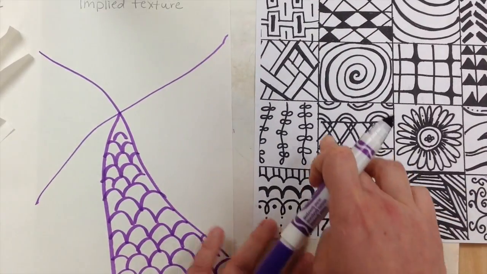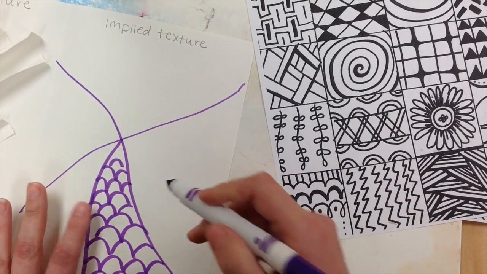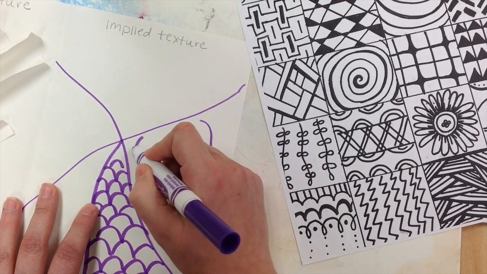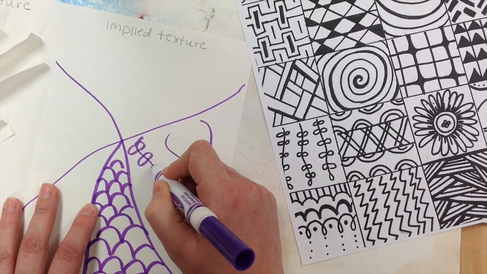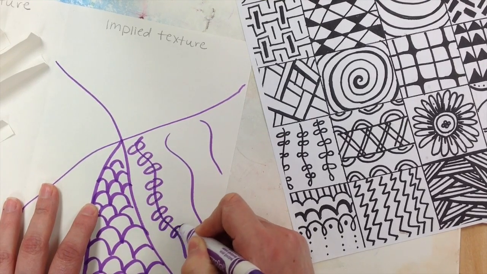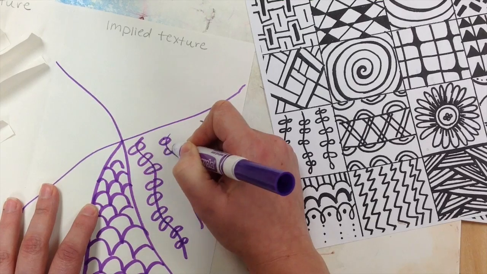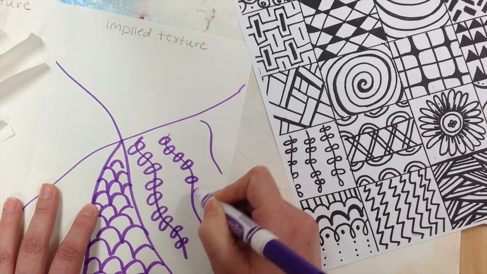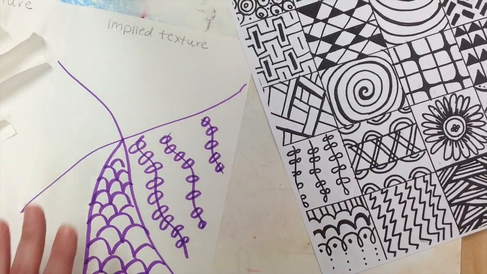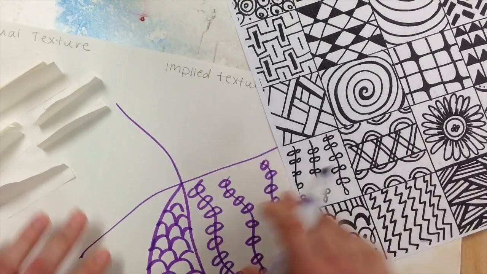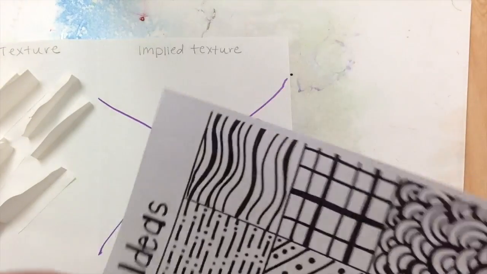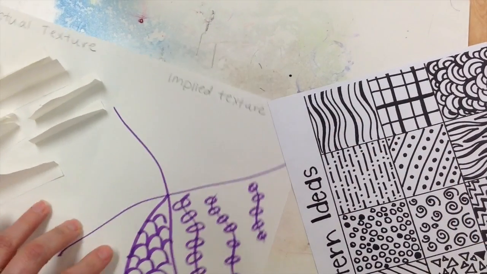I'm really liking these kind of leafy ones here, so I'm going to go ahead and draw some wavy lines. And these have kind of some ovals. There's another one. And you're going to keep going until you fill all of them up with however many textures that you have. Kind of like this bumpy looking one here.